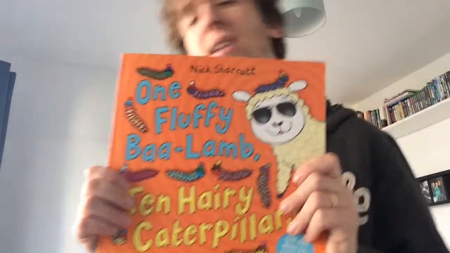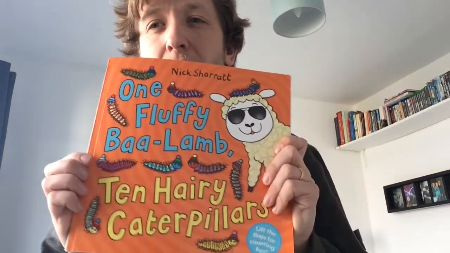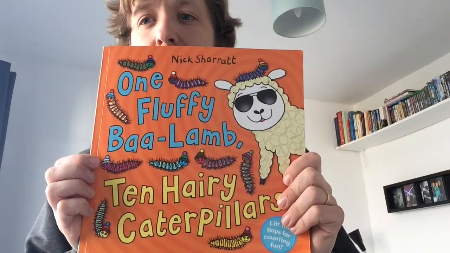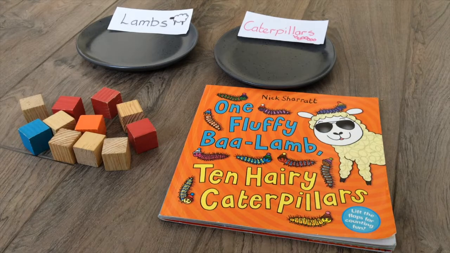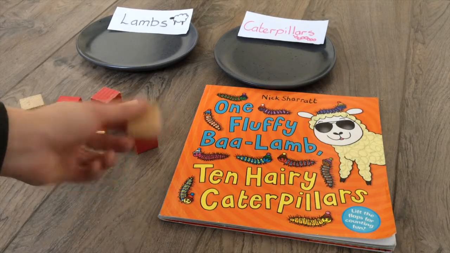What an amazing story. And like I said, we're going to use it for a maths job today. What I noticed in that story was that on every page there are some lambs and some caterpillars, but the numbers change each time. So I'm going to try and represent our story using something else, because I don't have any lambs or caterpillars at home. So instead, I'm going to use these wooden blocks.